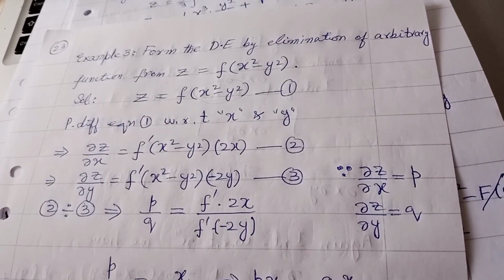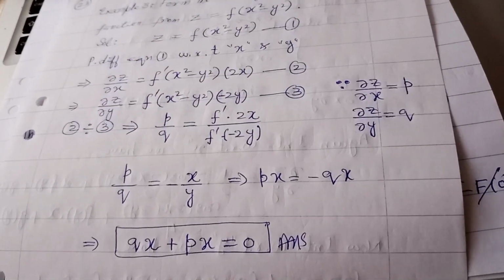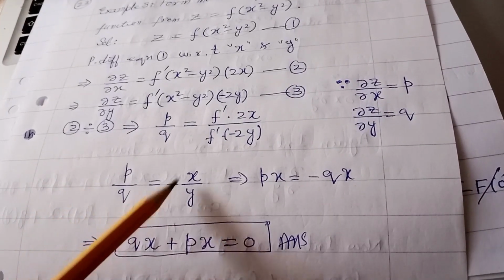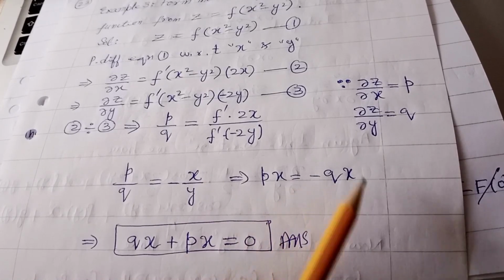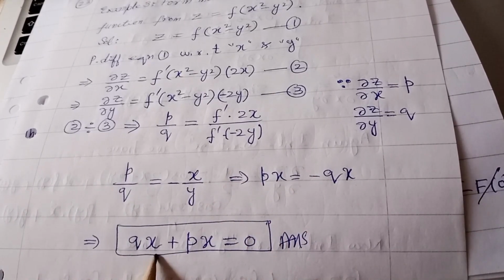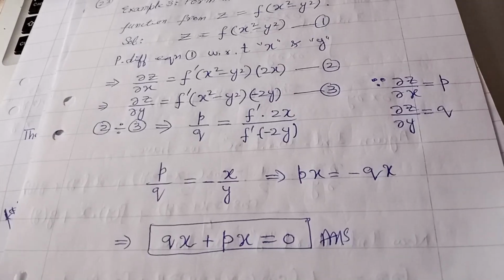So p upon q is equal to minus x upon y. After cross multiplication, py is equal to minus qx. So shifting, qx plus py is equal to 0. This is our required partial differential equation after elimination of the arbitrary function.